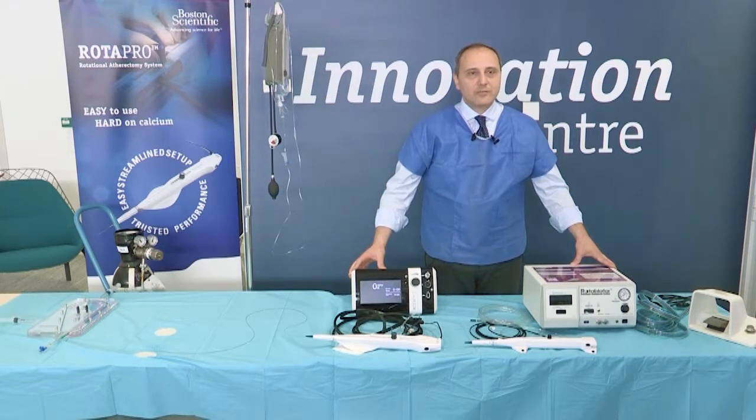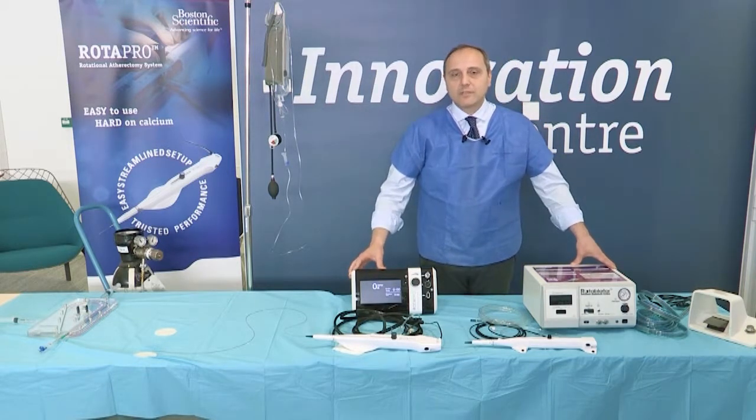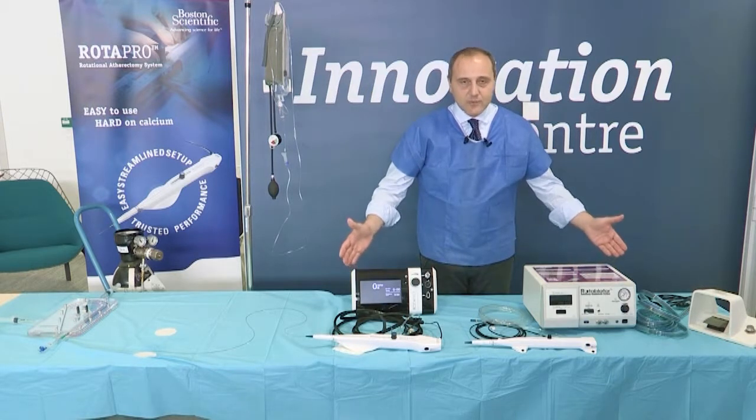I'm here today to share very exciting updates about one of the tools that is currently present in our cath labs and that will become, in my opinion, more and more important in the future. I refer to the rotablator system.